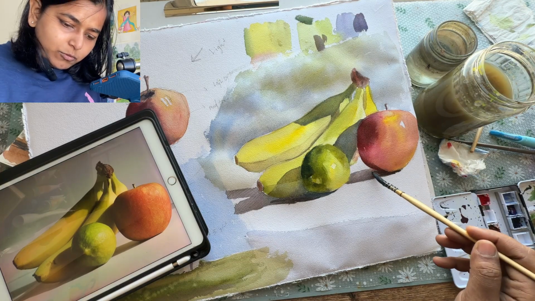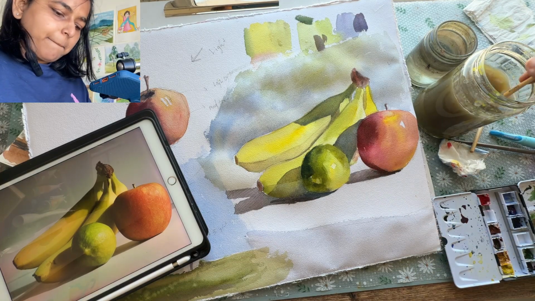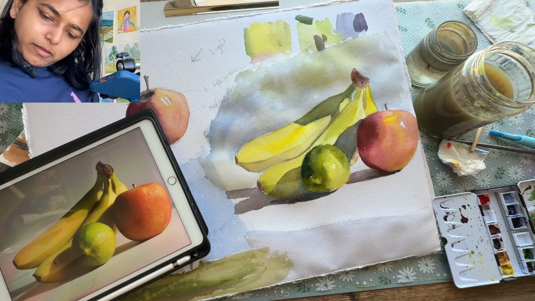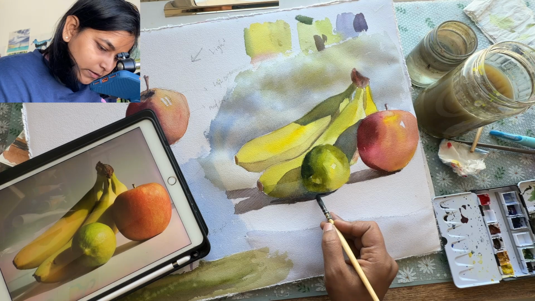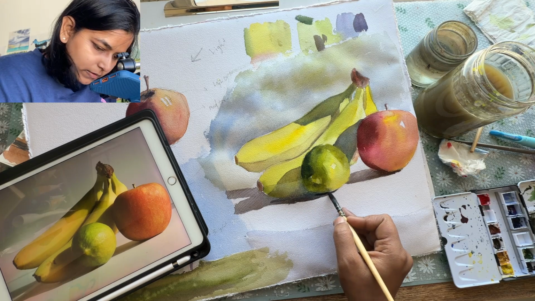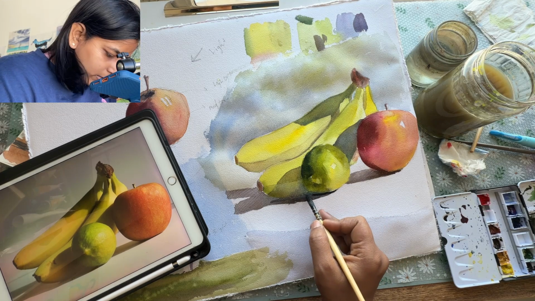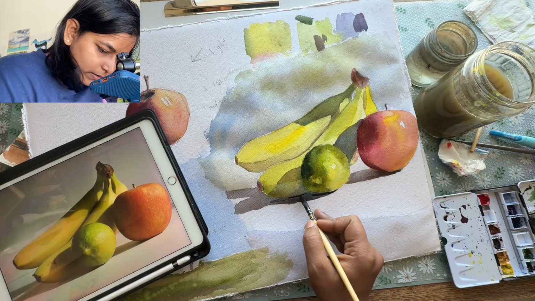Or I'll just smoothen out. Then I need to add some dark on this side. Let's see, this is the darkest here, and this is the darkest.